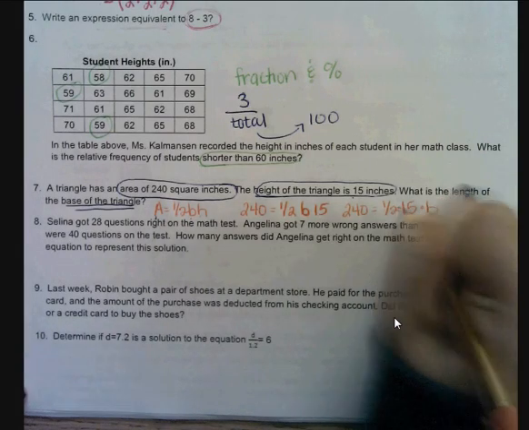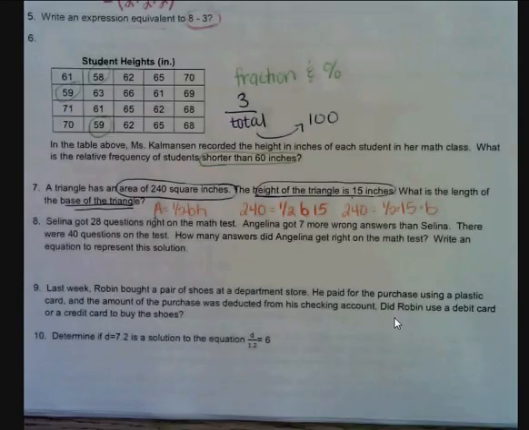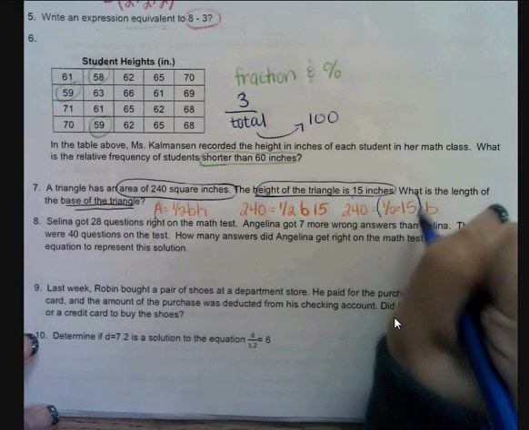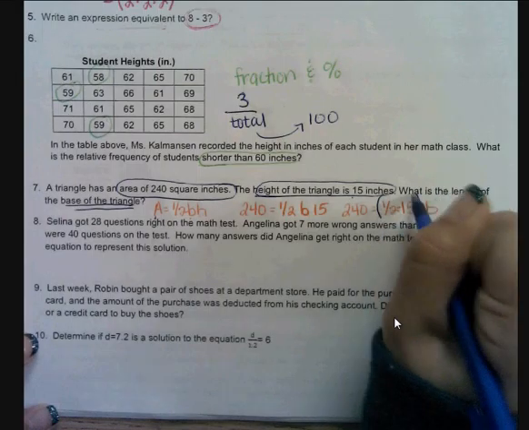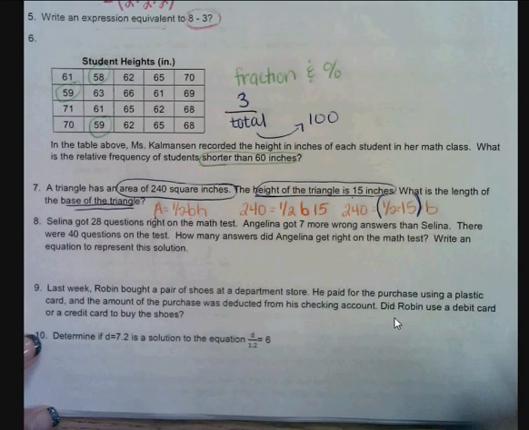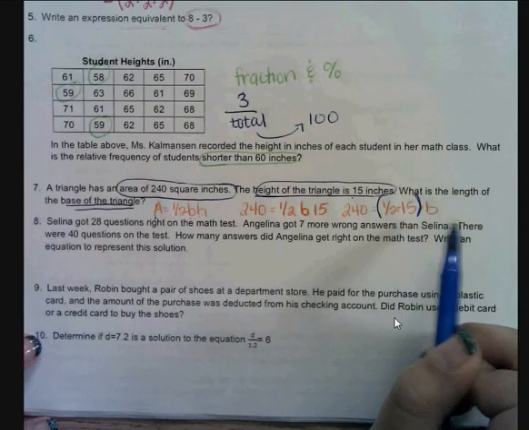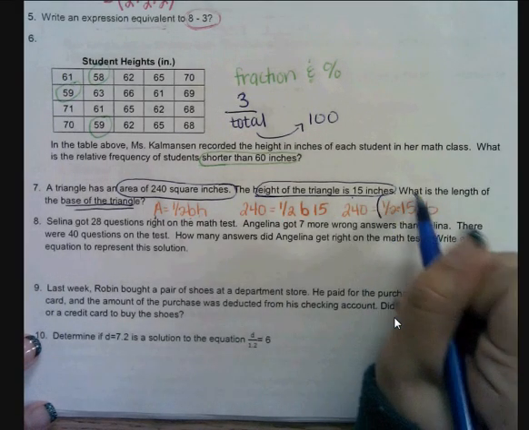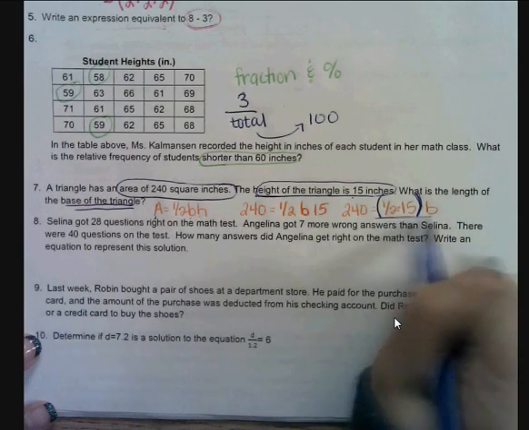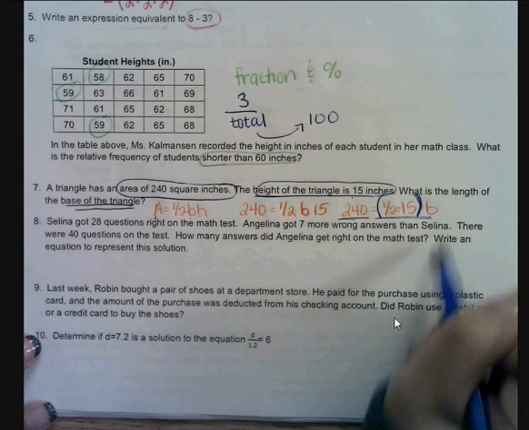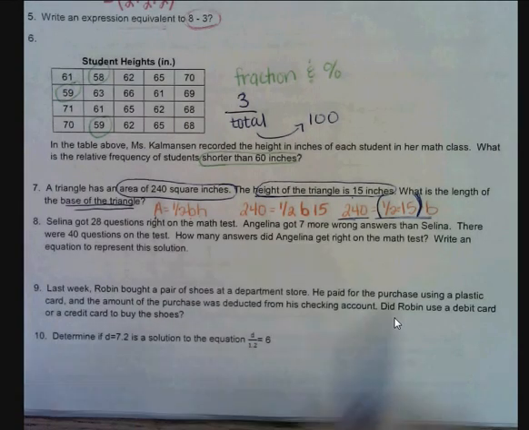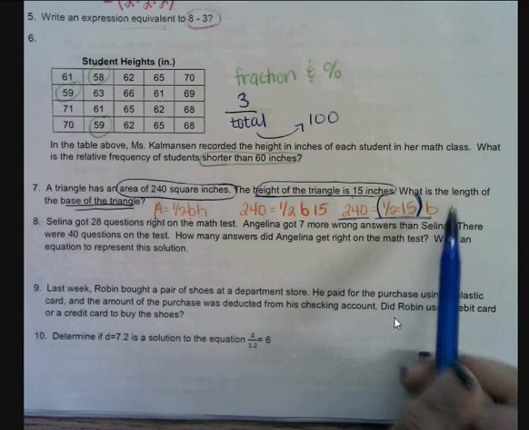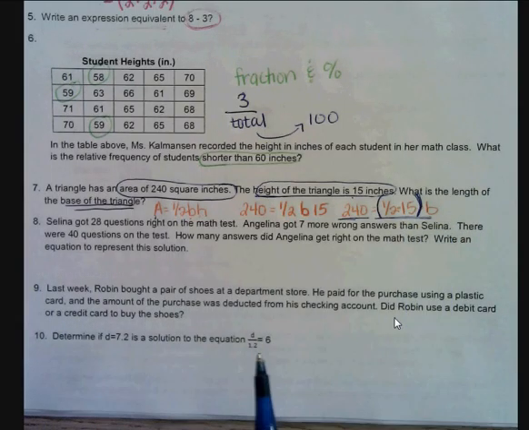Okay? So what I need you to do first is do this part first. You need to multiply your 1/2 and 15. Okay? What's half of 15? Whatever you get, you need to divide both sides by that number because you want to get B by itself. Okay? So once you divide, you should be able to figure out what the base of the triangle is.